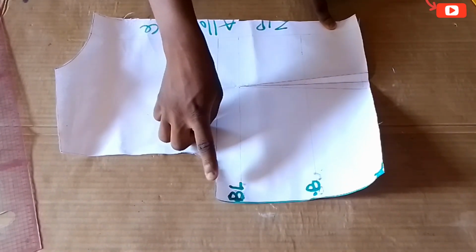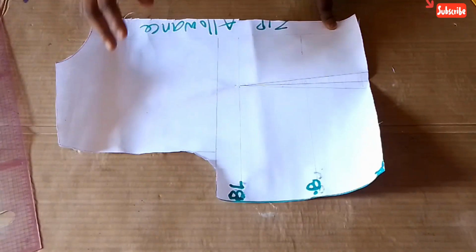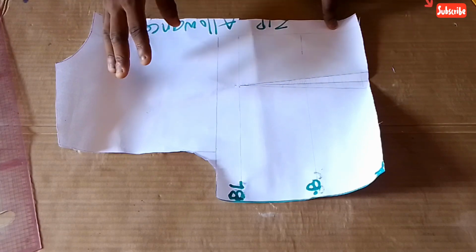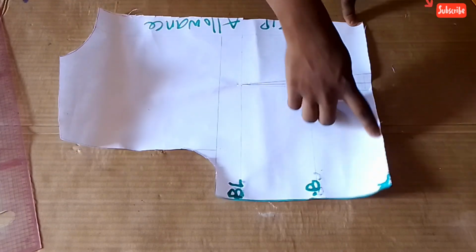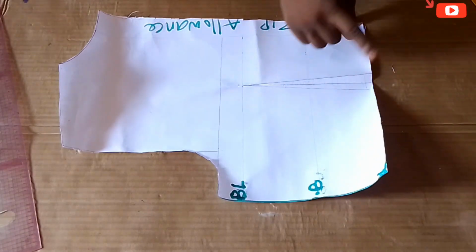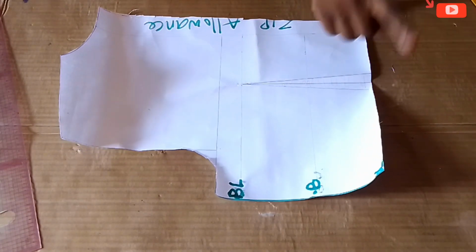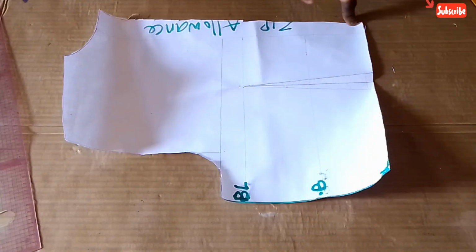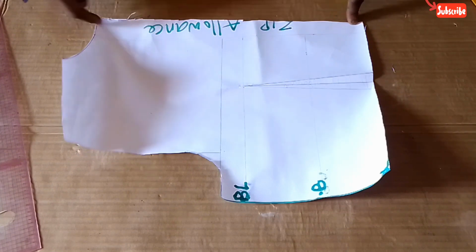So after that, I added 2 inches to that point as my stitching allowance. But at the waistline, I added 3 inches for my stitching allowance and that intake: 2 inches for stitching allowance and 1 inch for that intake. So I used 2 inches for my zipper allowance.